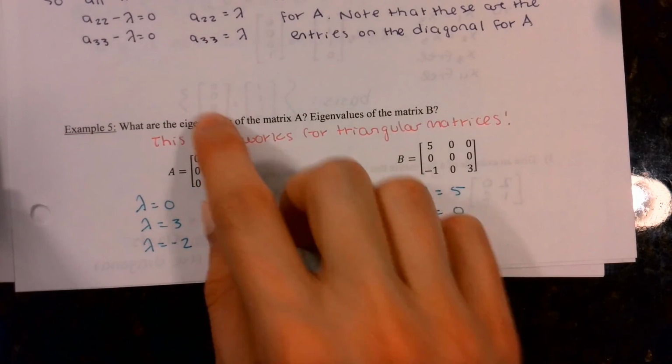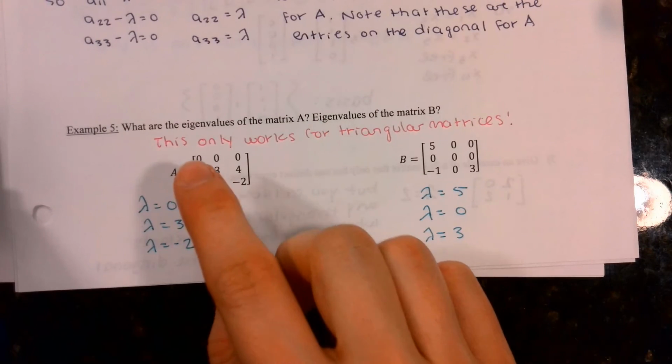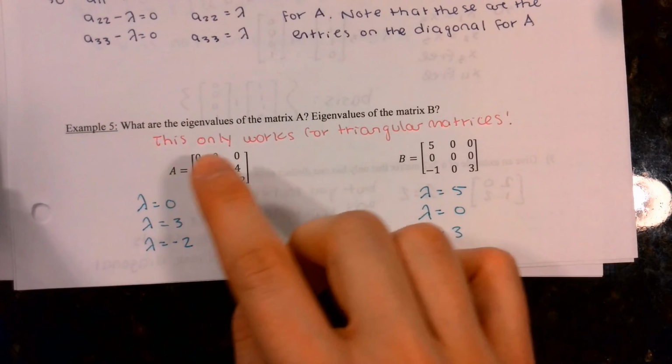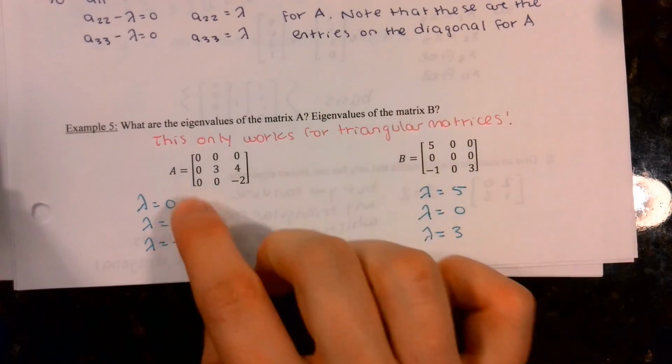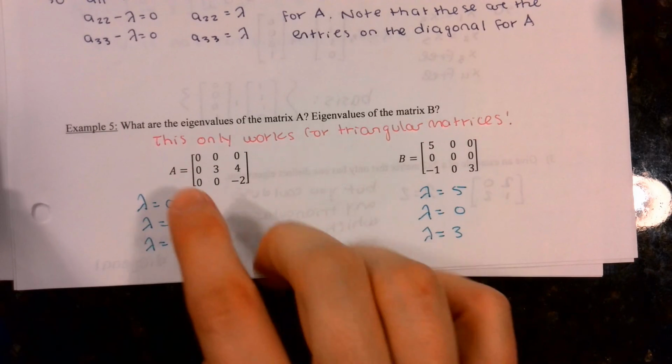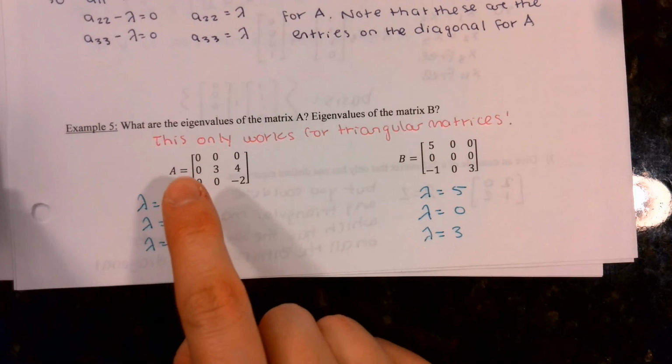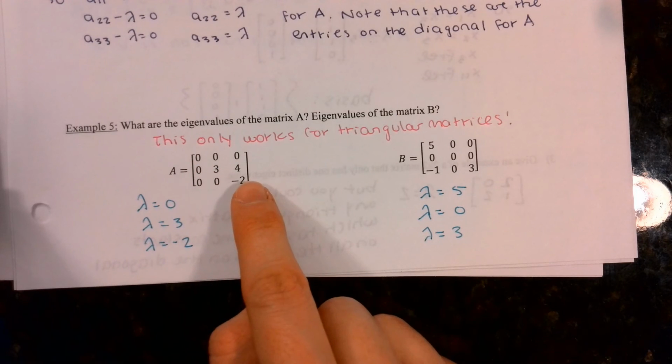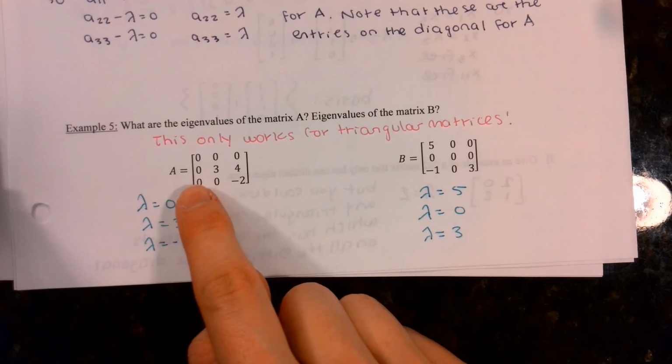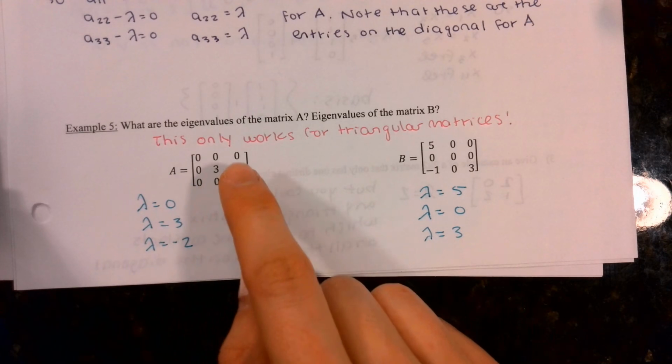All right, and last thing. What are the eigenvalues? This was our example. Now, again, key reminder here, this is only going to work for triangular matrices. So I want to make sure that before I use my trick, I am looking at a triangular matrix. So here I am looking at an upper triangular matrix because below the diagonal I have only zeros. Above the diagonal, I don't care what's happening.